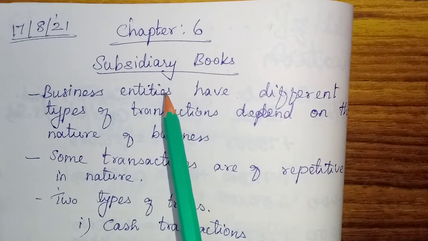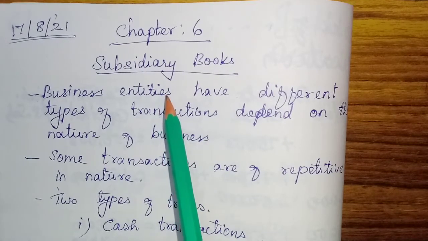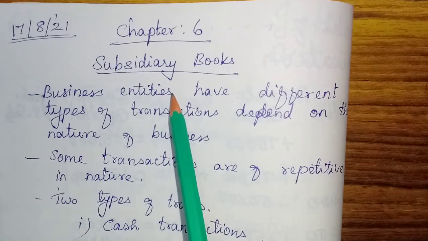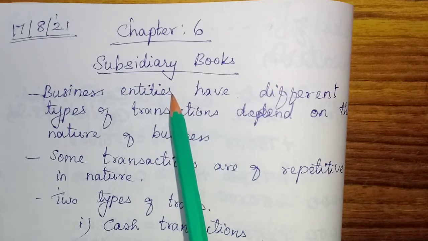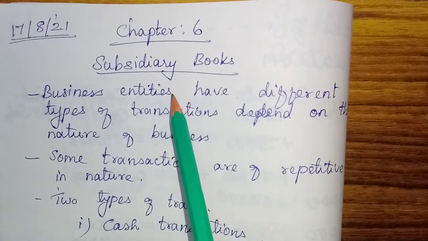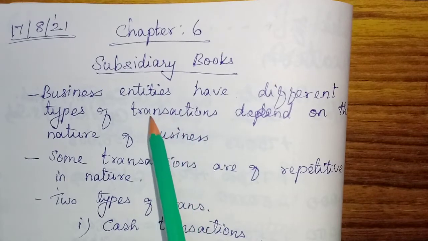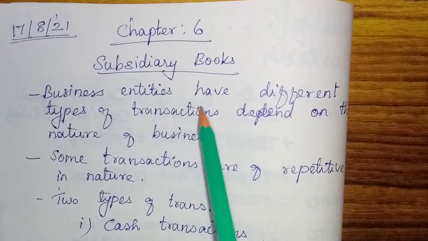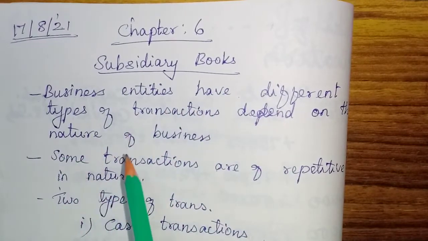The repetitive transactions, for example, the sales. Just take an example: how many cash sales and credit sales take place, isn't it? Can they sit and write each and every entry for all these transactions per day? It is impossible, isn't it? Business organizations have different types of transactions.